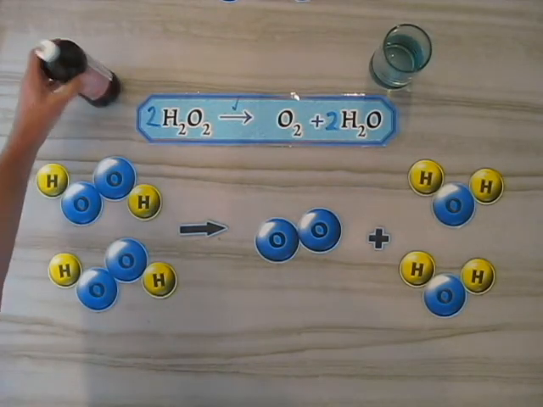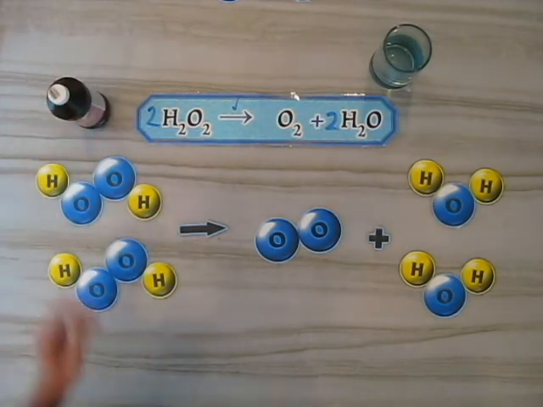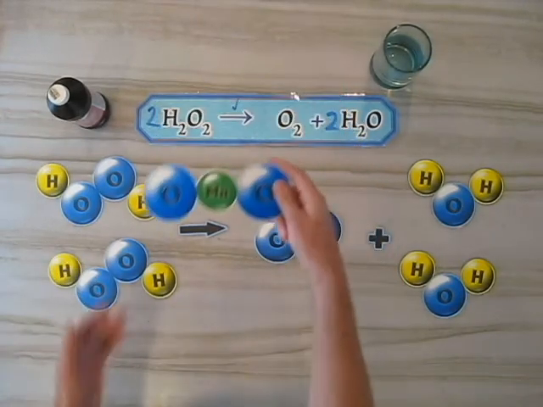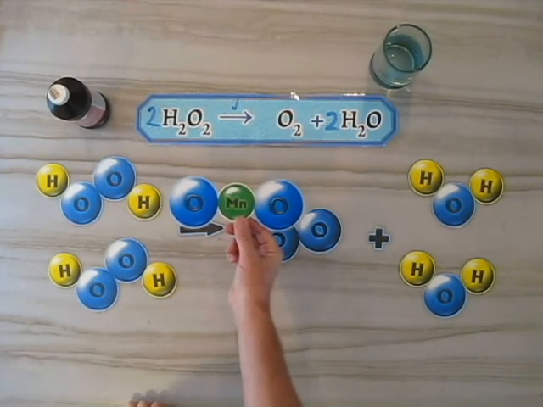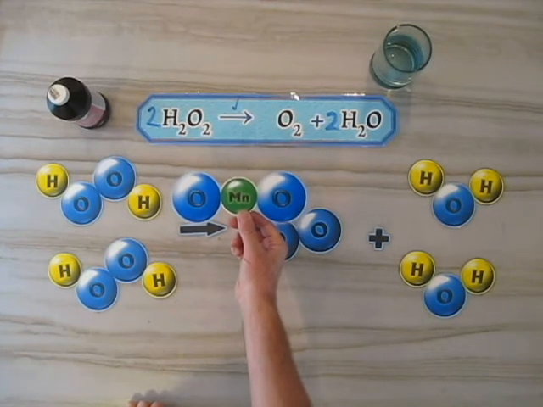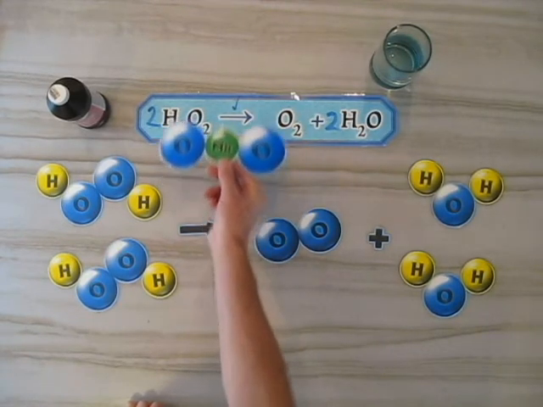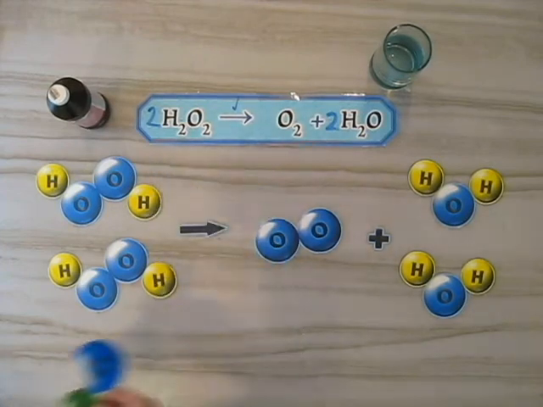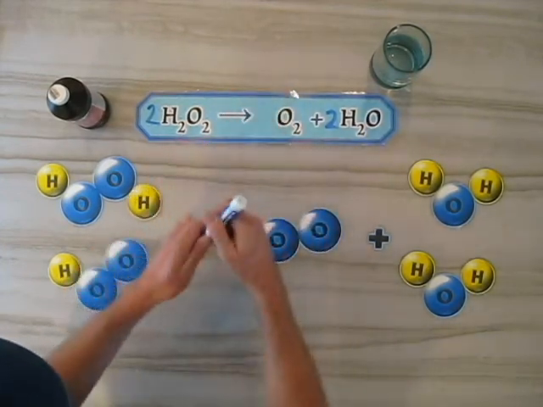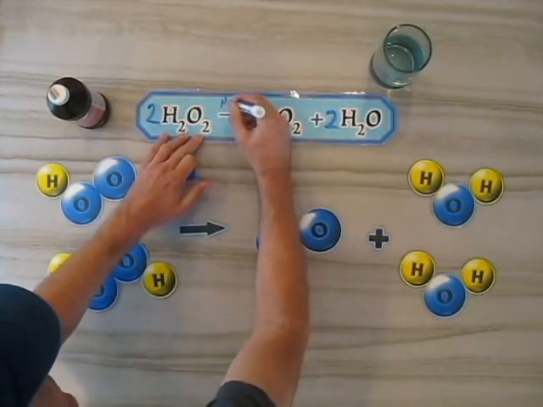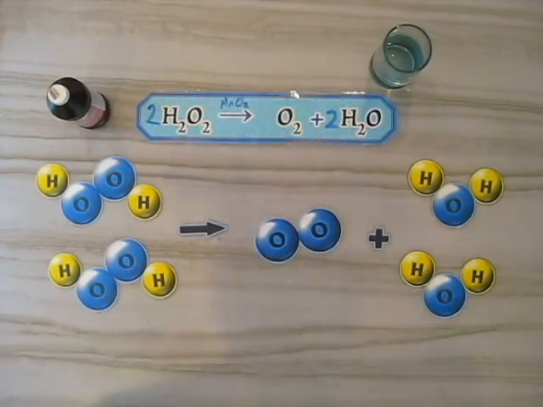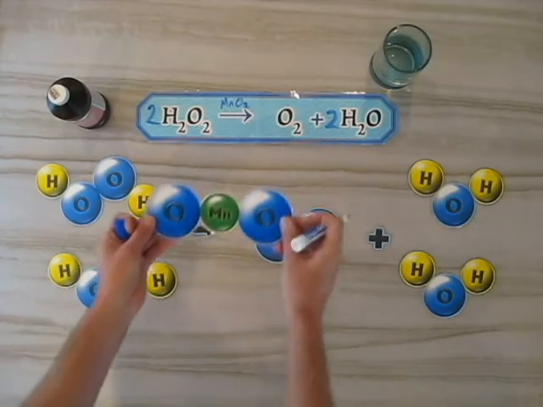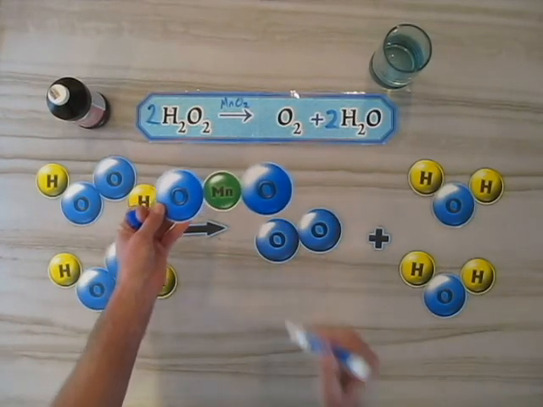It's going on in here, but we can speed it up with the catalyst. The catalyst I use in my demo is called manganese dioxide. This little powder that I put in speeds the reaction up a lot. So one way to show a catalyst is to put it above the yield sign, like right there, or to write above the yield sign what the catalyst is, like MnO2, excuse me, manganese dioxide, not magnesium, manganese.